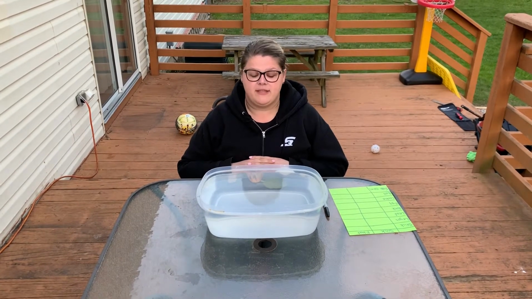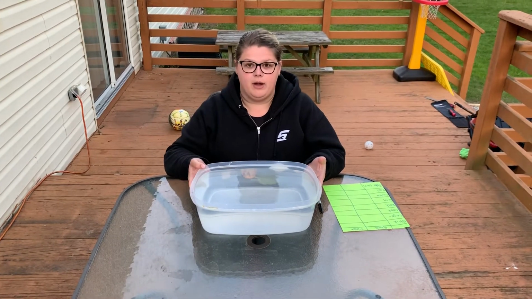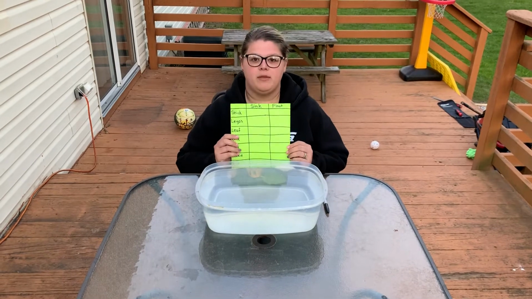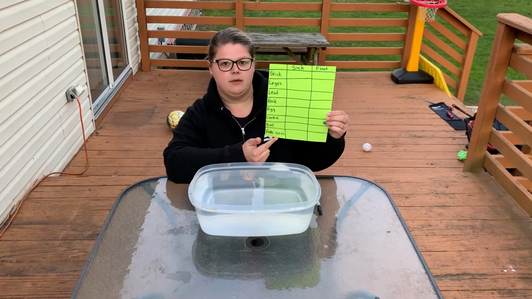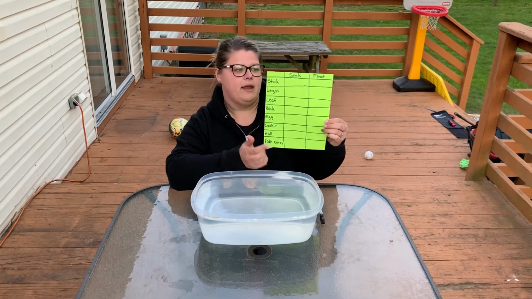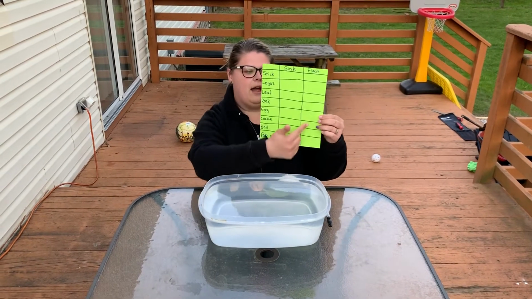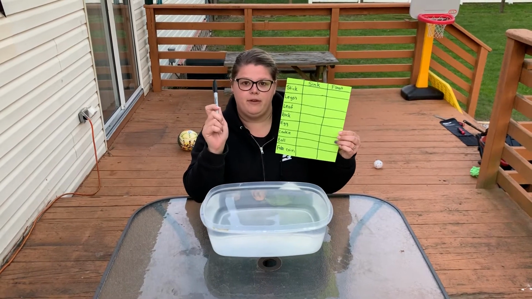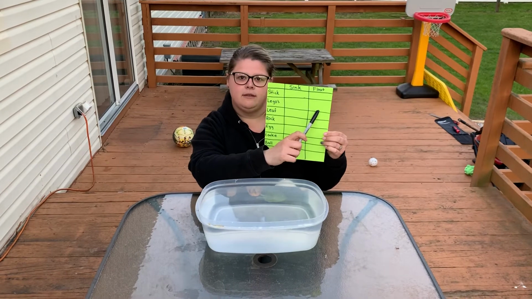experiment with sink or float. So I have a big bucket of water here, and I have a little chart that you can make right at home with the materials that you're going to use. And I just listed the materials that we're going to try and test and experiment to see if they sink or float. And then I have a column for sink and a column for float, and we are going to mark off with a marker or crayon or whatever you have at home whether the item sinks or floats.